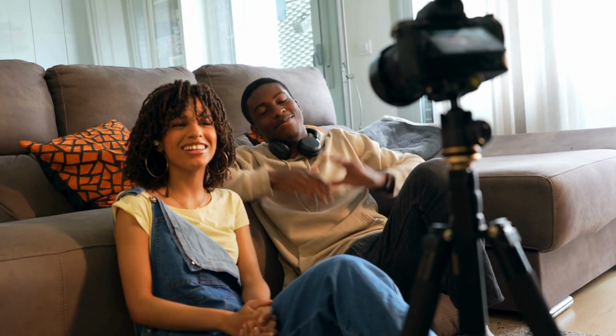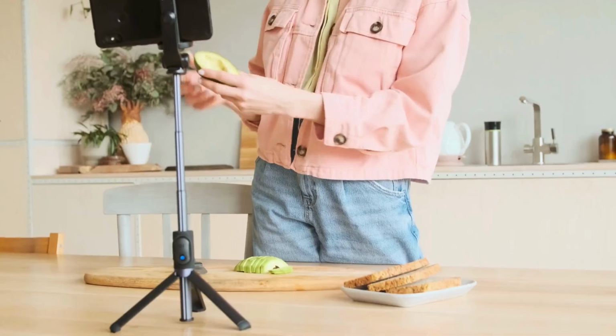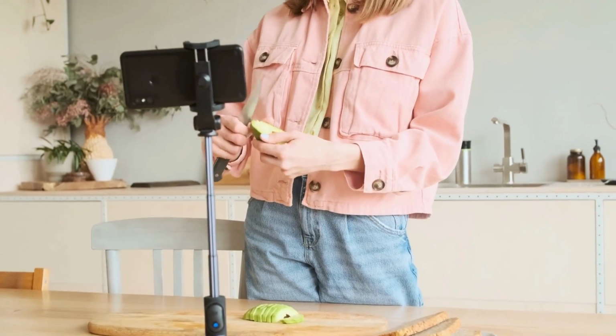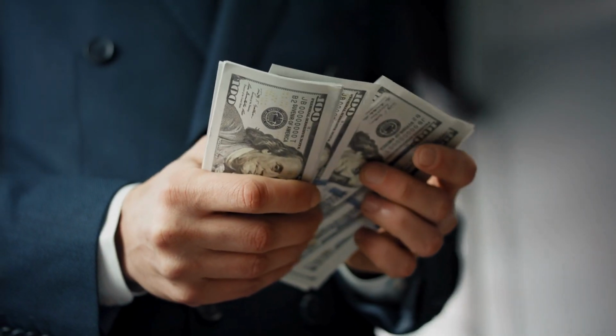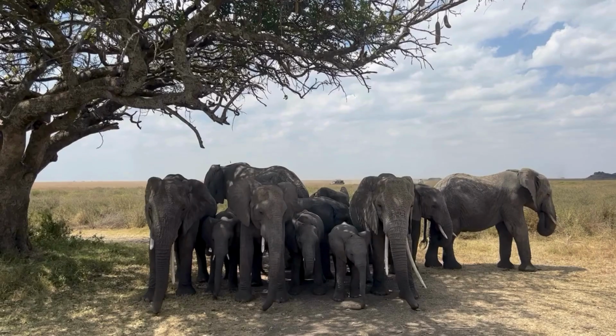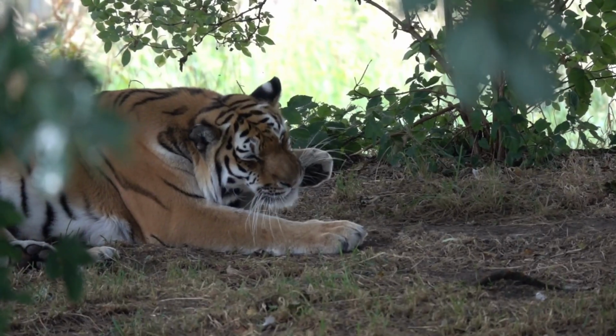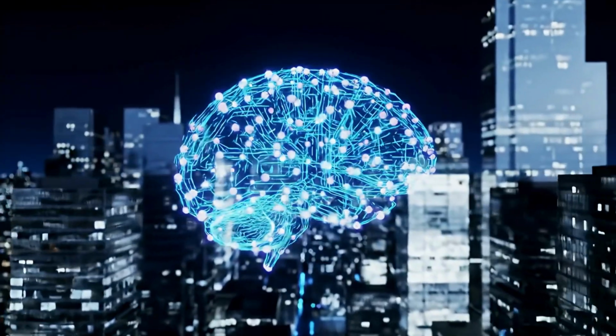Have you ever dreamed of making professional videos without a camera, without showing your face, and without spending thousands of dollars? Sounds impossible, right? Because in the next few minutes, I'll show you step by step with one AI tool.